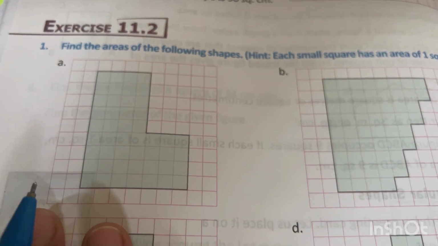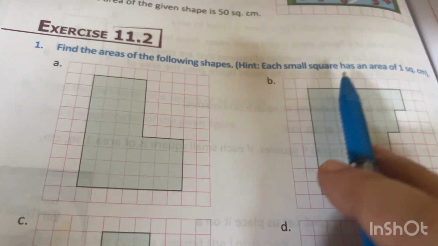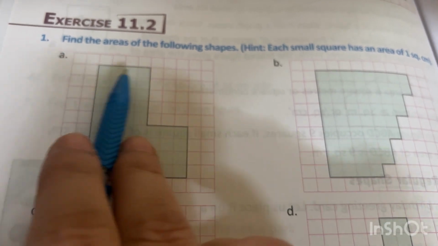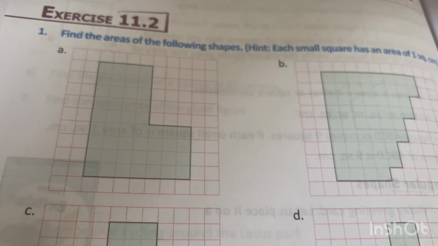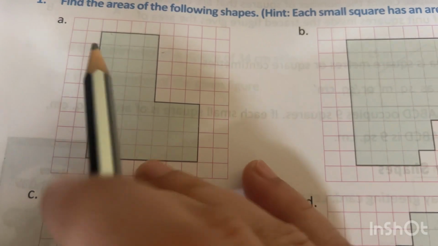Now let's take a question from the book: find the areas of the following shapes. The hint given is, each small square has an area of 1 square centimeter. You can see behind this is a graph with small squares. We have to find the area of this shape by counting the number of squares, and we will get the answer. Let's take a close-up of this.